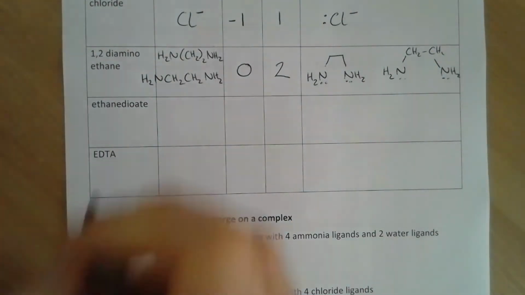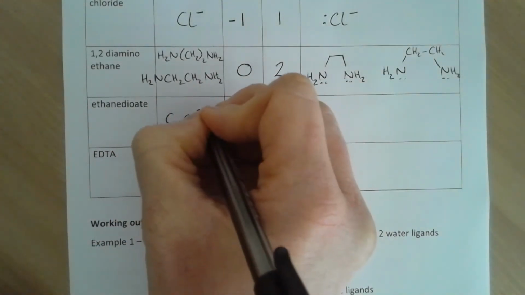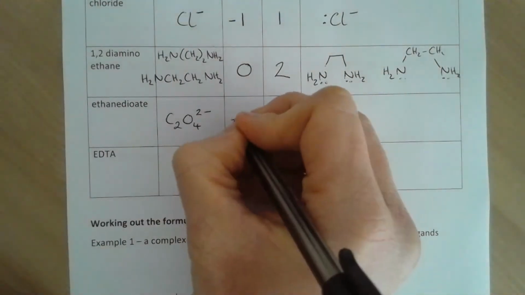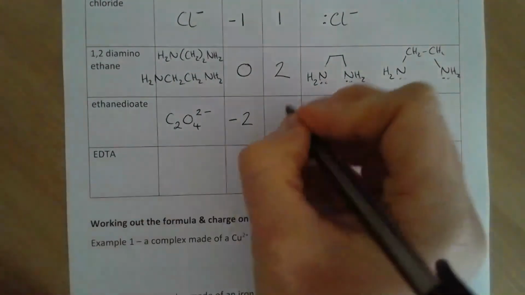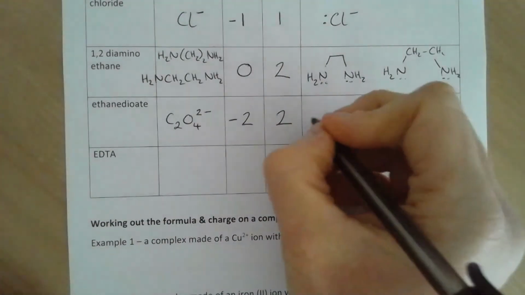We then come to ethanedioate. The formula is a little bit more straightforward. It's C2O4 2-, which means it's got a -2 charge. It is also a bidentate ligand, and I'll summarise that word in a minute.